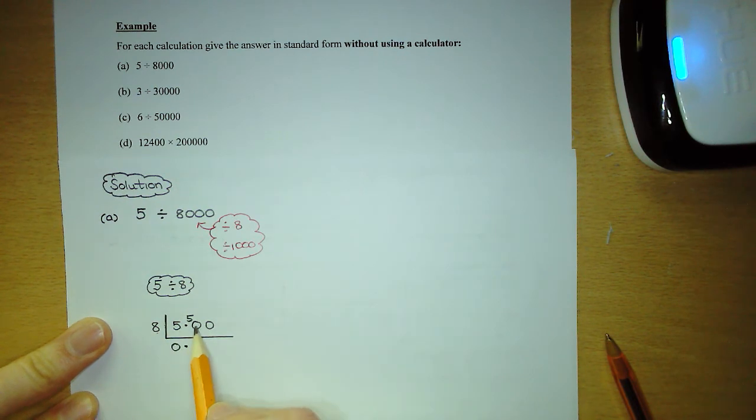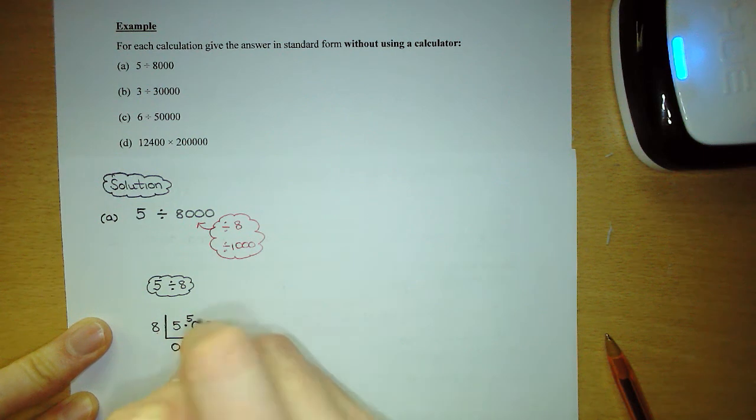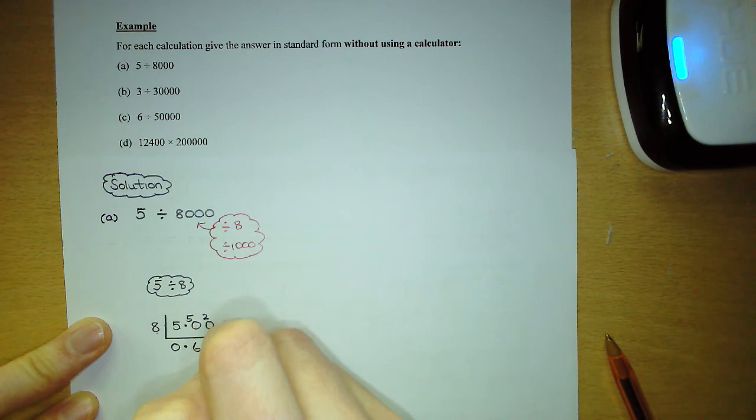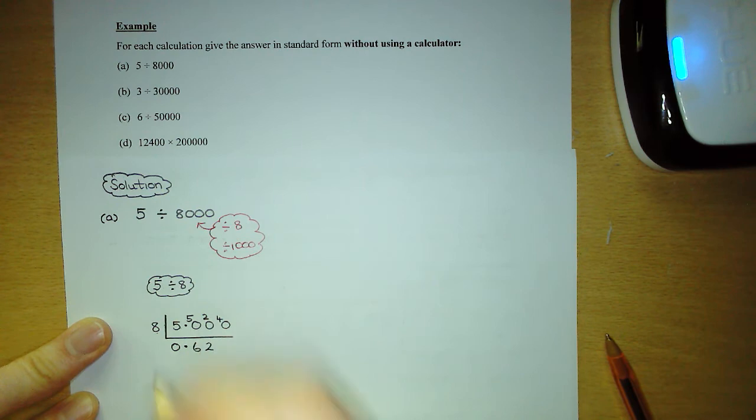So 8 goes into 50 6 times. 6 8s are 48. We've got a remainder of 2. Carry it over to the next 0. 8 goes into 20 twice. 8 2s are 16, and we've got a remainder of 4. So we're going to carry that remainder of 4 over to another 0, and that's going to make 40. 8 goes into 40 5 times. So at the minute, we've got 0.625.